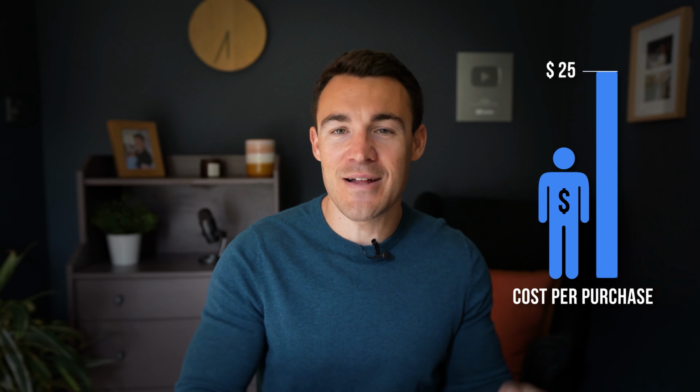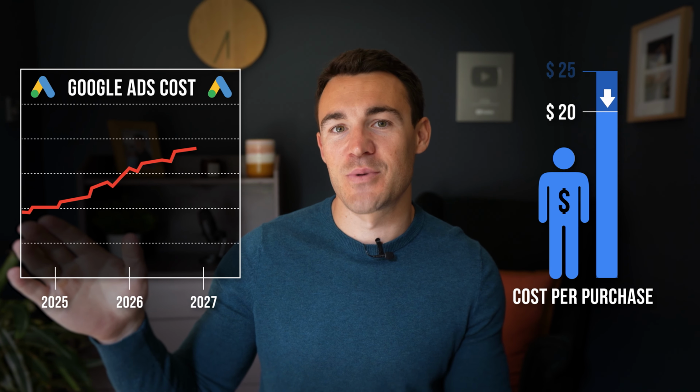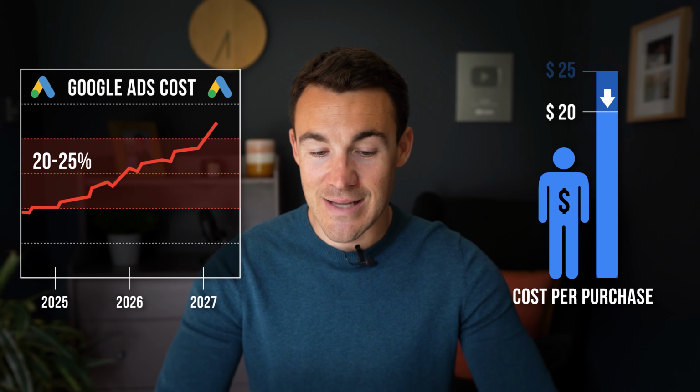And if you're in that scenario, let's say you do fight your way through and you get that $25 cost per purchase down to $20, what do you do if in 2 years' time, the average cost of Google advertising is now 20-25% more expensive? You're back to where you started. So another thing to definitely think about. Really, really important. I know I'm hammering this point home, but I really want to get this across, that this is the key to so many businesses being able to unlock the scale that they want on their front-end marketing.